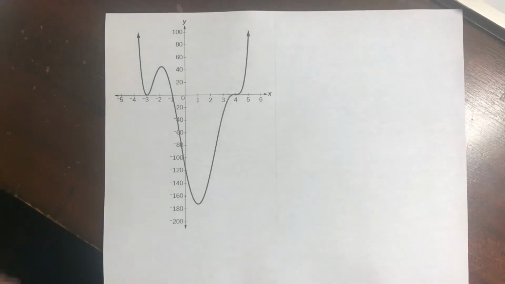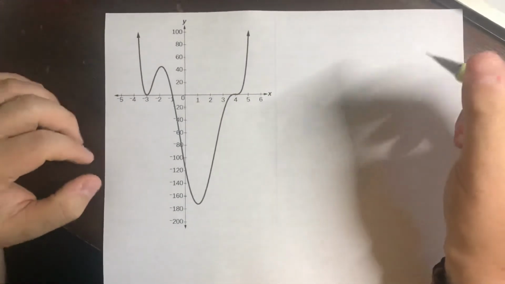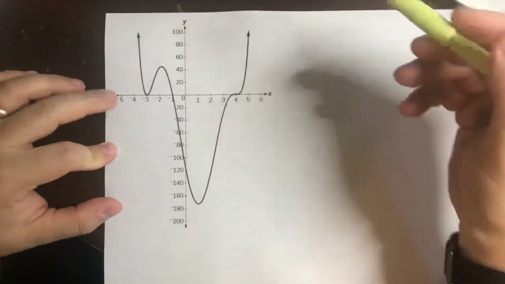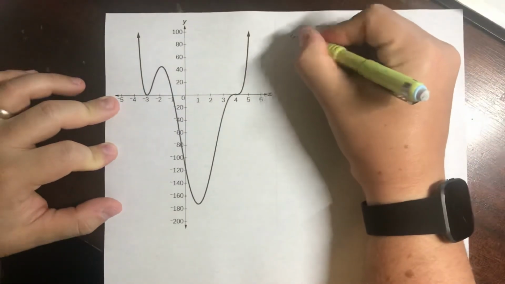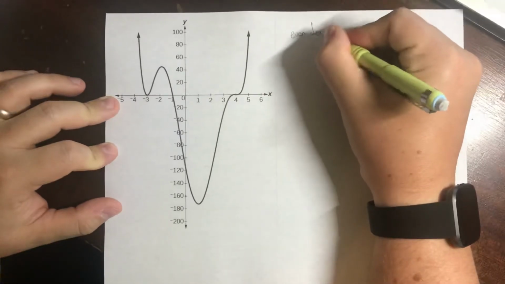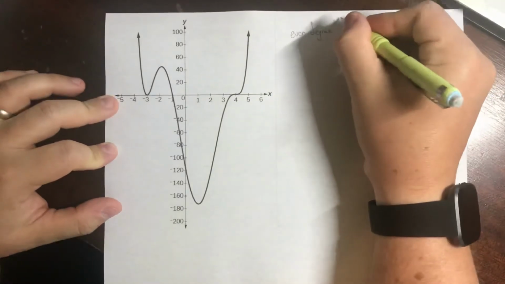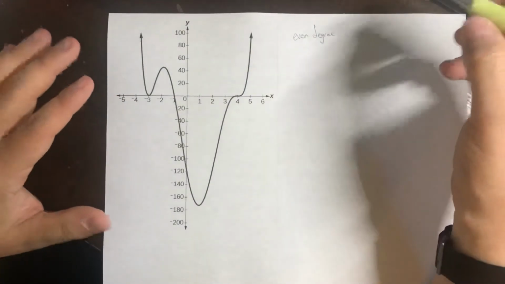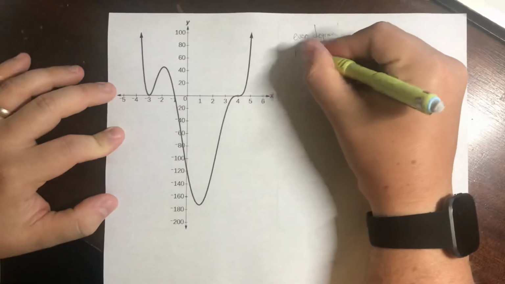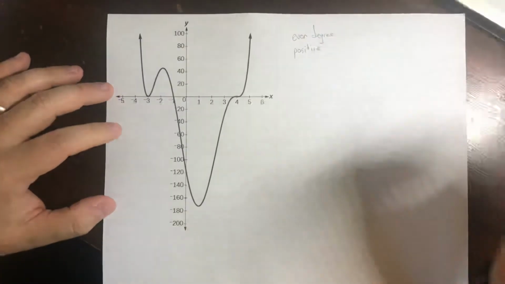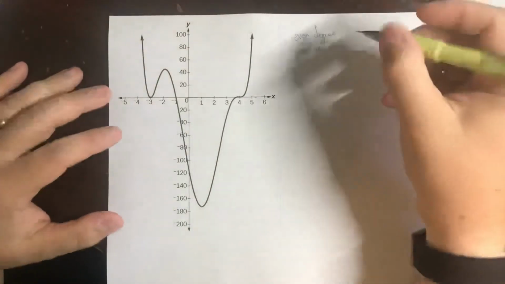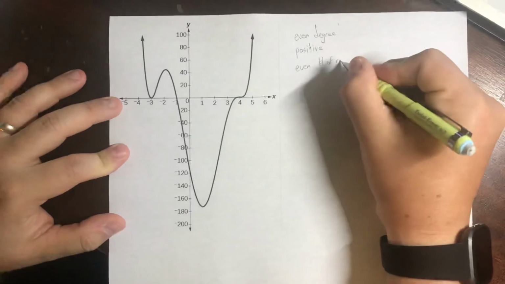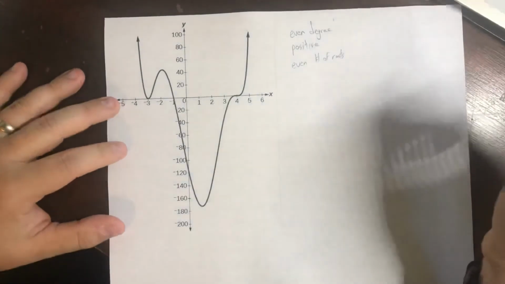Let's think about this. So, what do we know about our function? Well, both of these are pointing up. We're decreasing to this point, increasing here. So we know this is even degree. We know we're positive because both are going up. And this means we also have an even number of roots, which we know because we're at even degree.